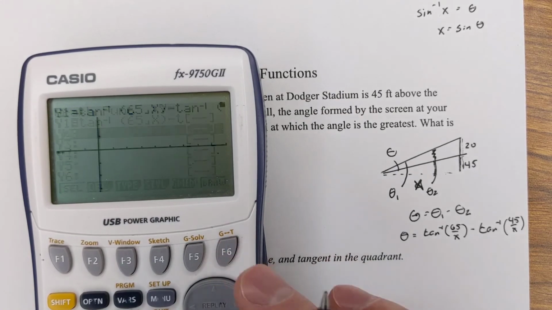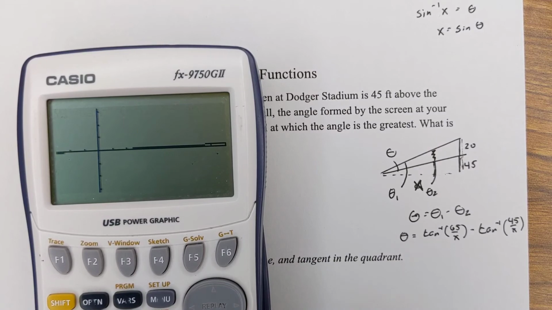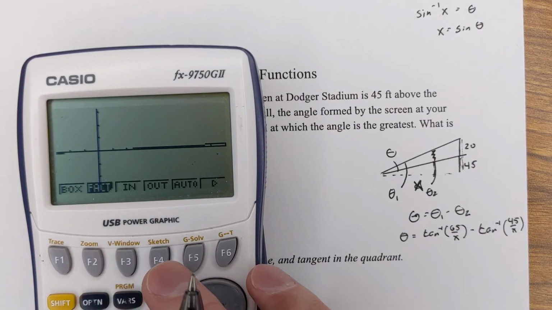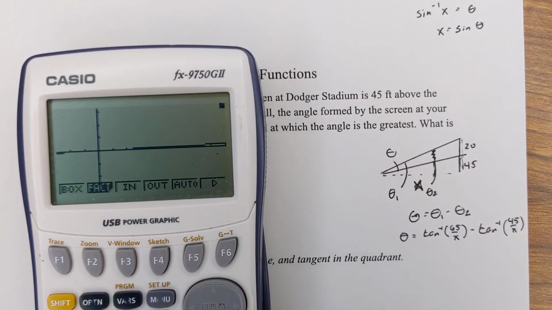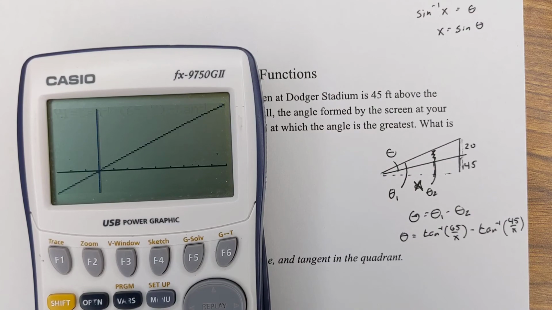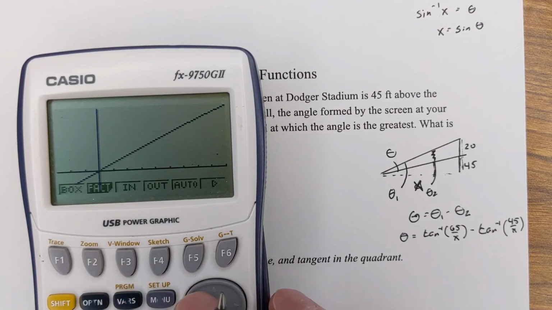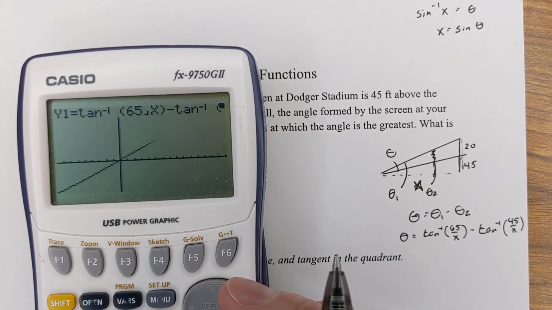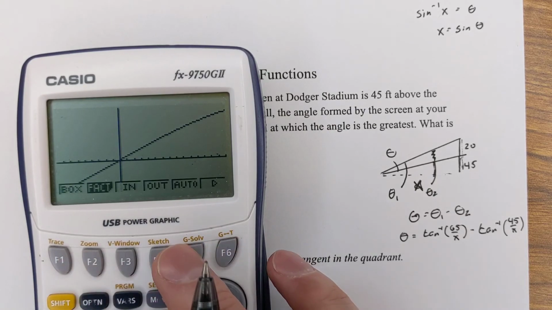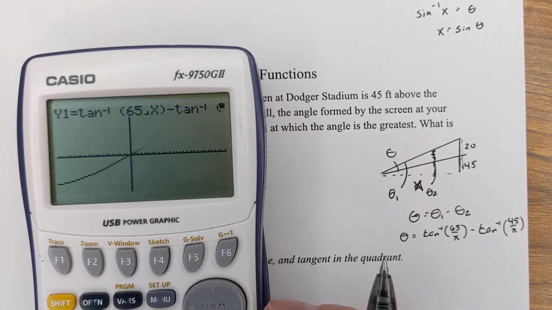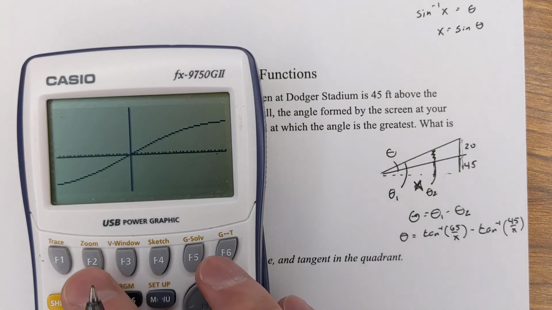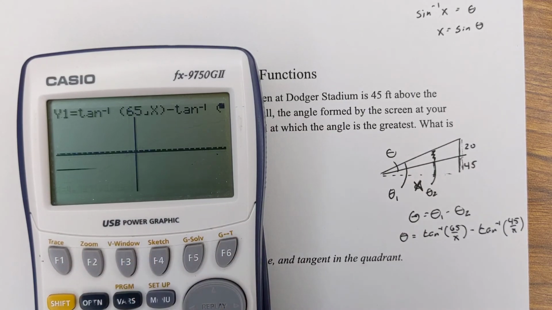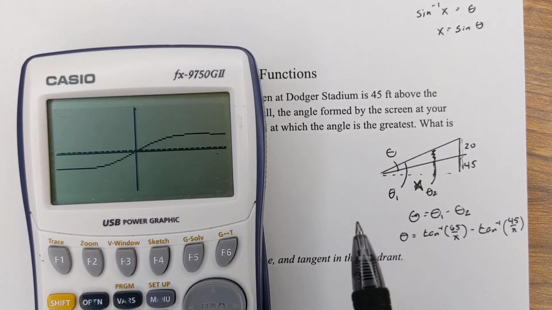If I draw this, let's try auto and see if we get anything better. Not quite. We'll zoom out. You're looking for a peak. If you notice the graph, it looks like we can see it flattening out. Let's keep going out. Oh, there, now you can see the peak right there.